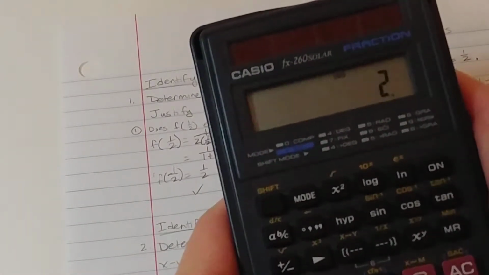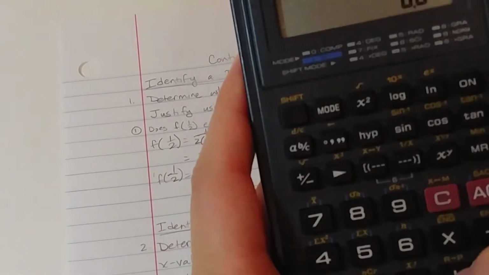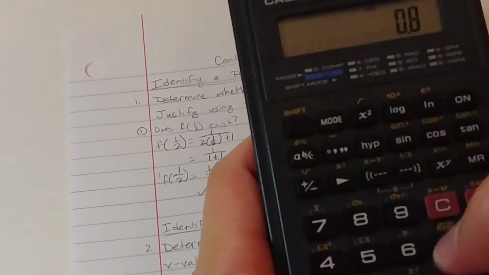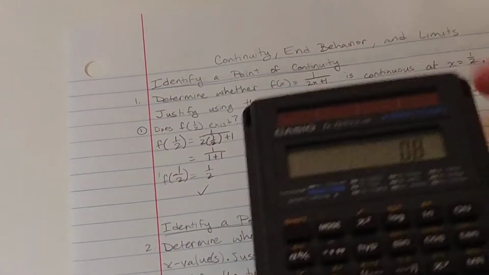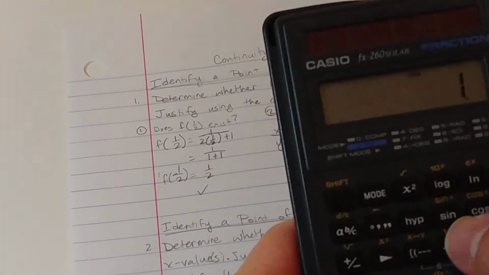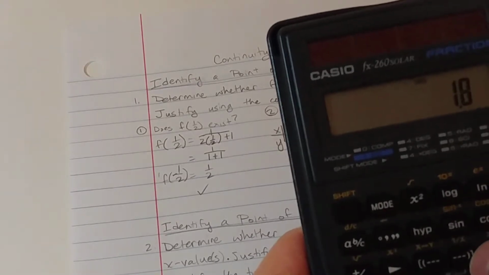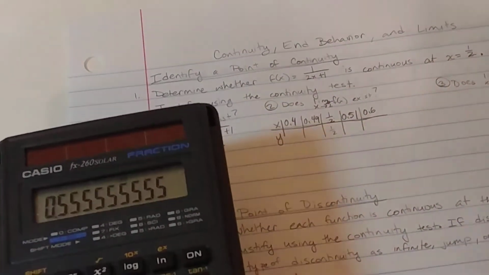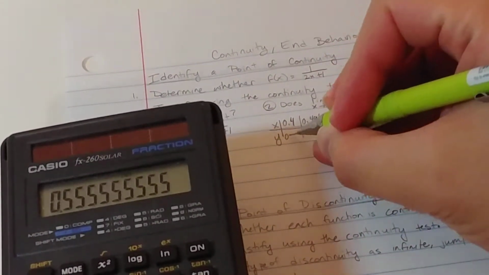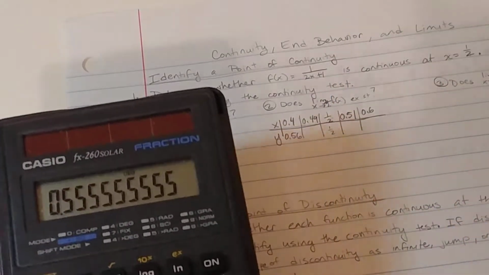Our x was 0.4 plus 1. So 2 times 0.4 is 0.8 plus 1, according to the formula. And close parentheses. And equals, and we get 0.55555. I'm just rounding to 0.56.